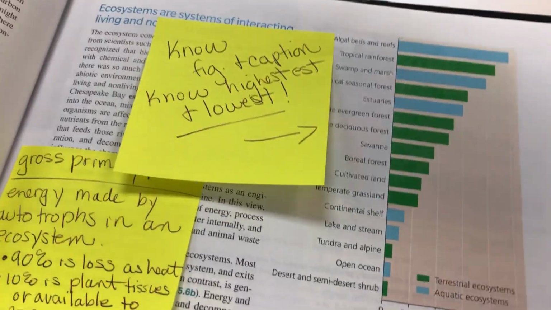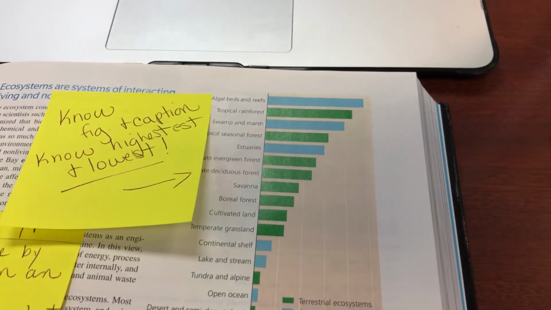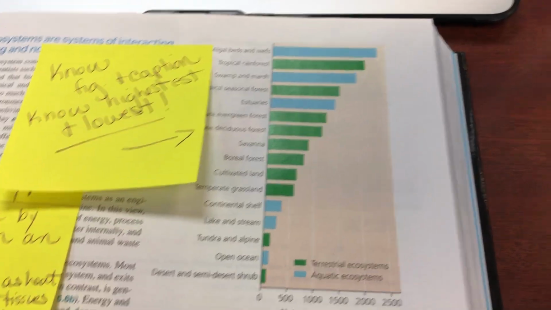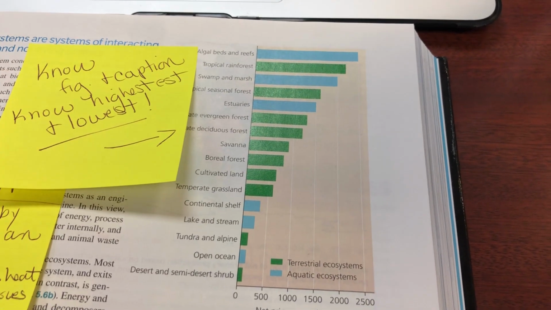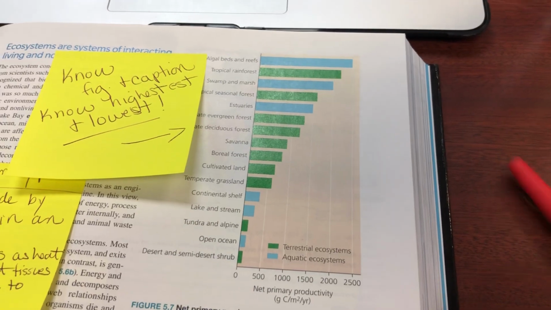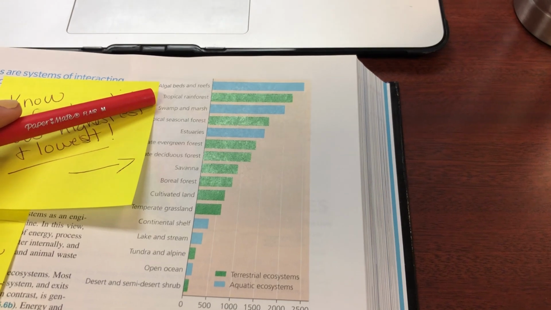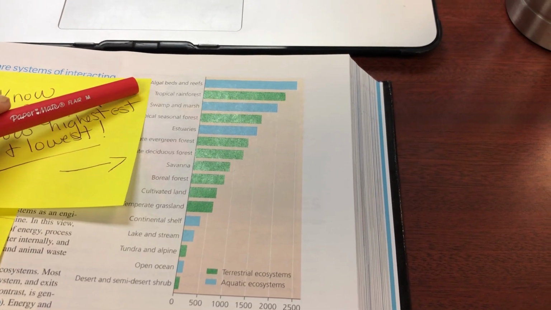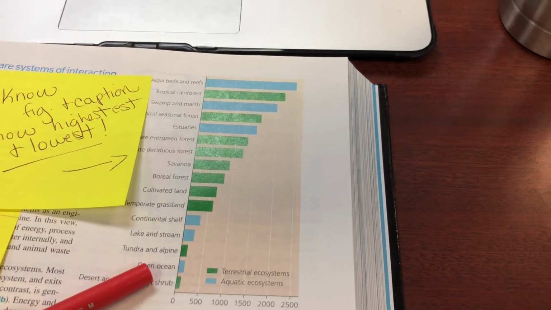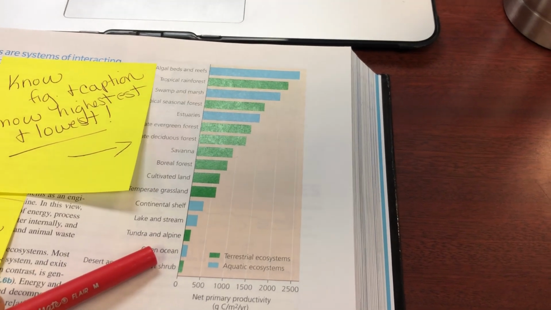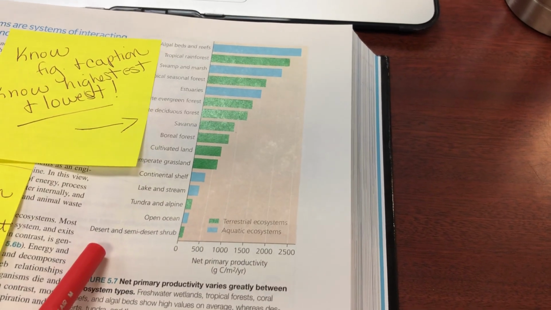Now this chart here is pretty important. There are a lot of time questions where they say blank is an example of an ecosystem or a biome that will have the highest or the lowest net primary productivity. So make sure that you know examples and the highest and the lowest. As you can see here, your algae beds and the coral reefs is number 1, followed by tropical rainforests. Okay, so your terrestrial and your aquatic, your land or your water one. And if you go down here, an open ocean is actually pretty poor. Okay, there's nothing there. And then your deserts and your semi-desert shrubs. So make sure you do know this figure.